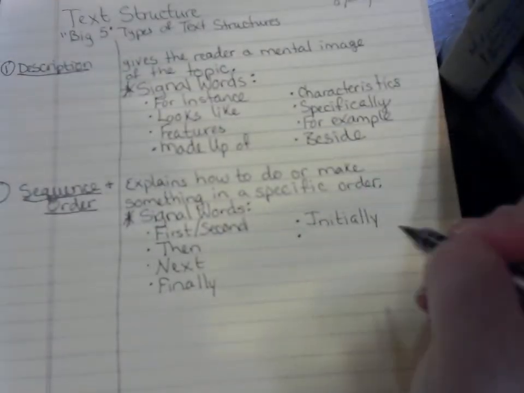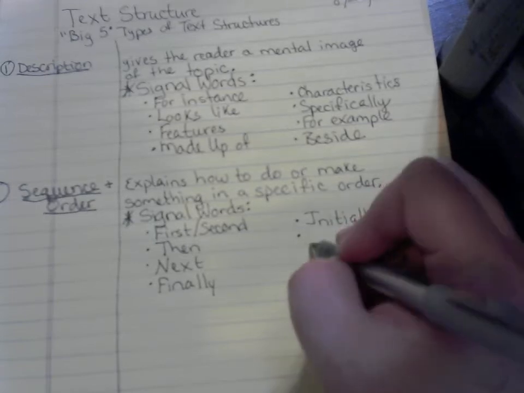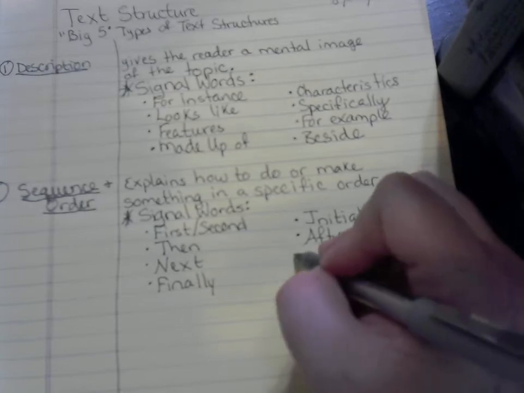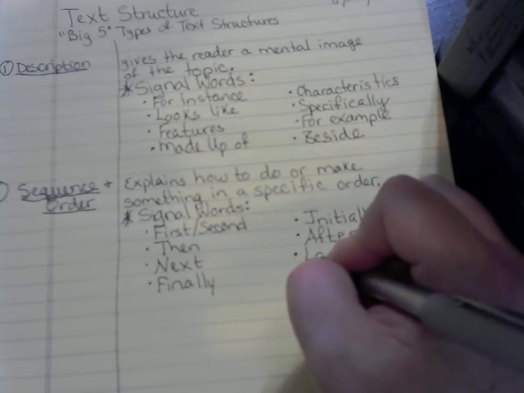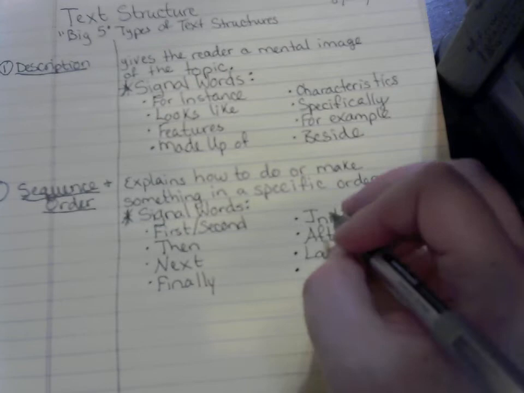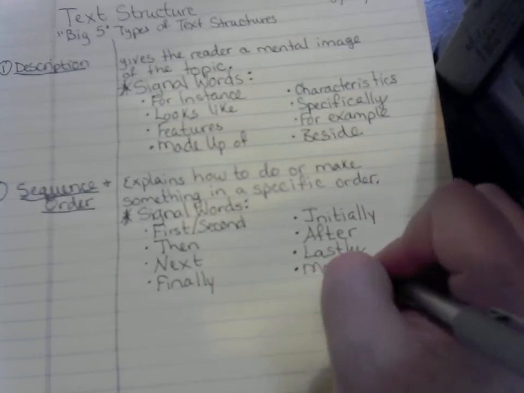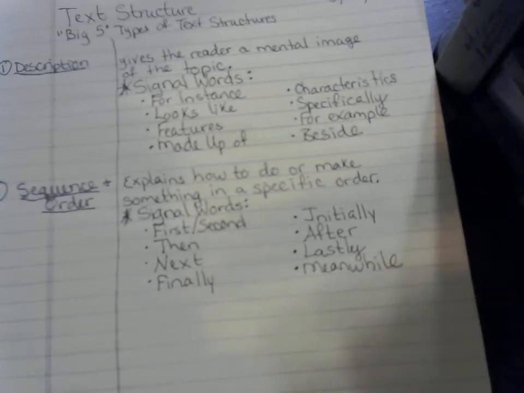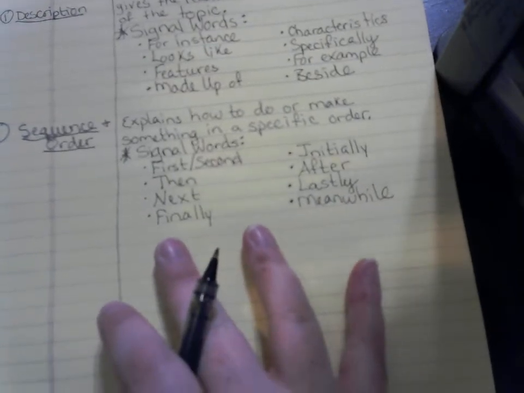And expand your repertoire when it comes to your transition words. Use bigger words besides next, also. Think of things like initially, lastly. Use some of that higher level vocabulary now that you're in the 8th grade.